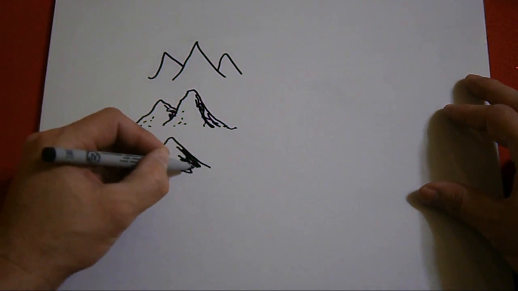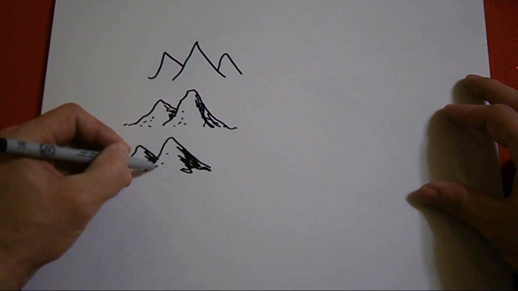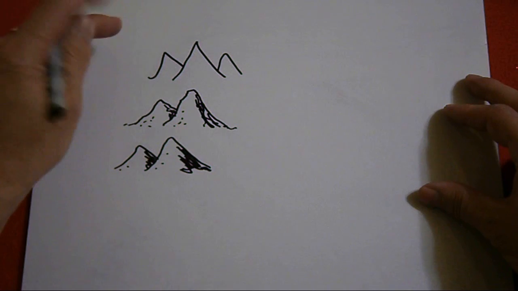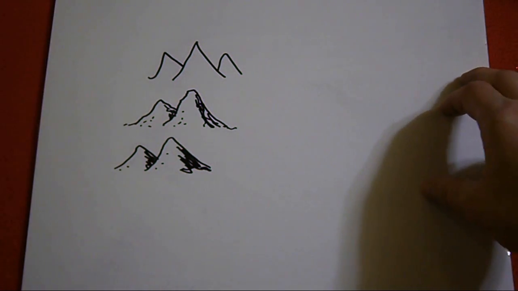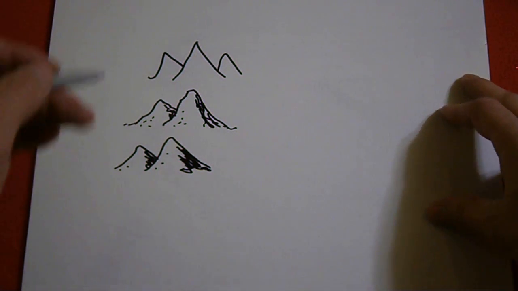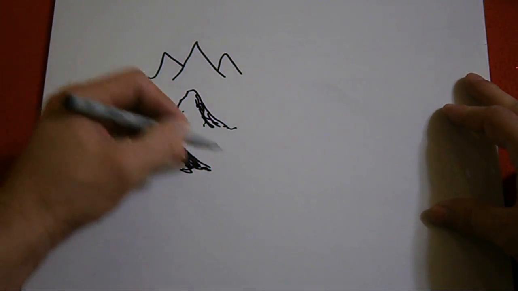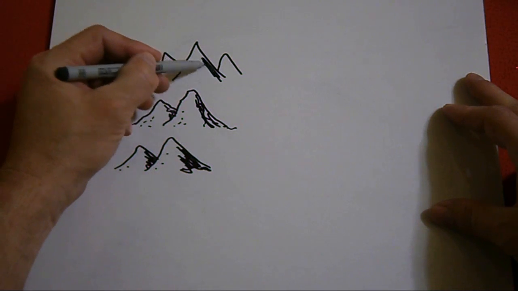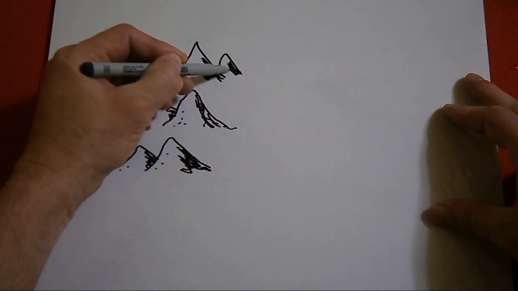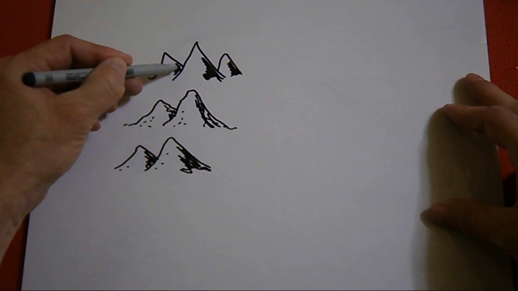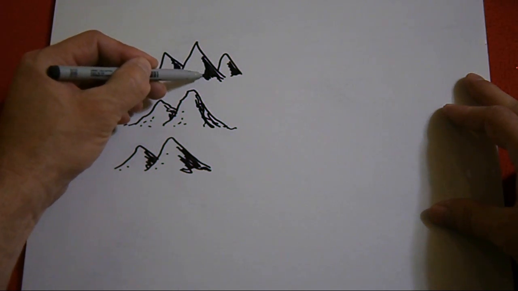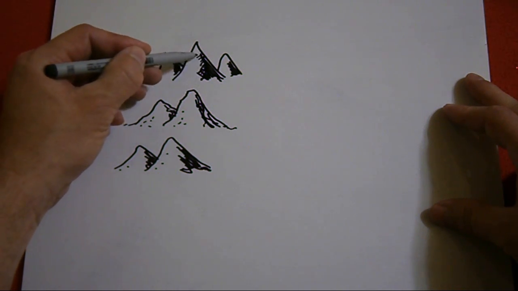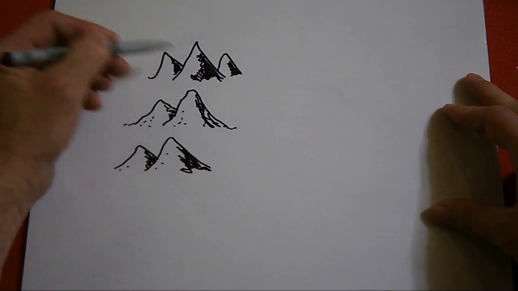Say you want to do your shadows like this instead. It's entirely up to you. Go ahead and practice around. Try and get a consistency working. Once you've decided on how you're going to have your mountains look, whatever the case may be, keep at it. You might want to do cross hatching or something like that.